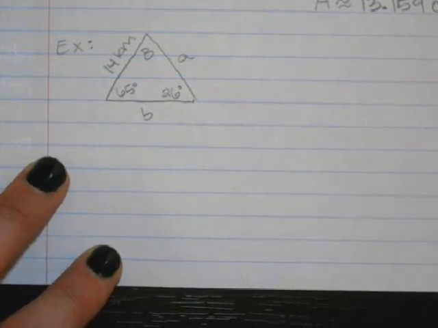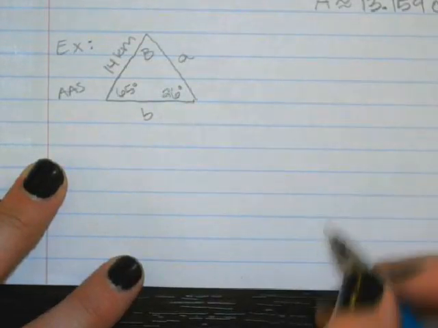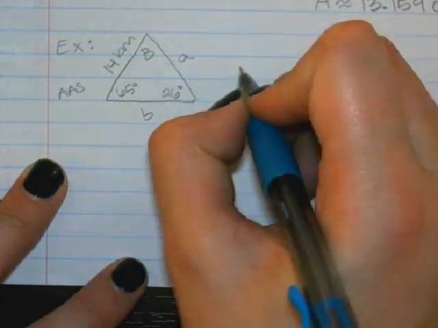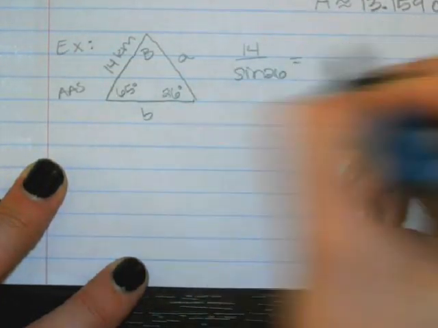And it has to be law of sines because it's angle, side. Okay? So I'm going to go ahead and write on my paper angle, side. So we're using law of sines. How do I start the law of sines? Equals.